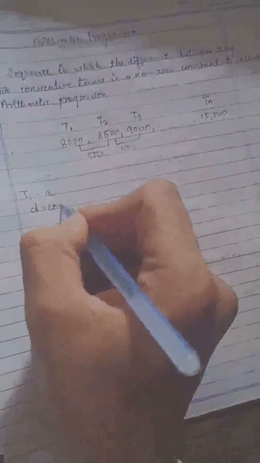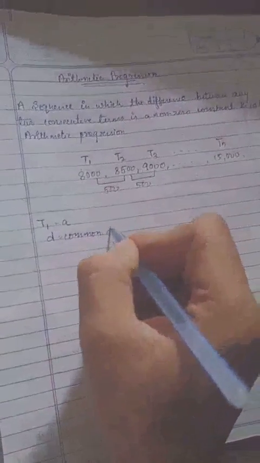You can see here, in arithmetic progression, the first term is denoted by T1, the second term by T2, the third term by T3, and the last term by Tn. You can also remember that the first term is also denoted by A, and in this whole chapter we are going to use it. And the common difference is denoted by D.